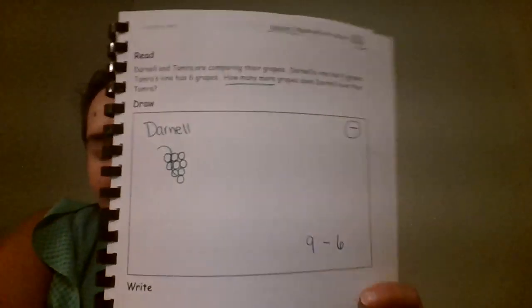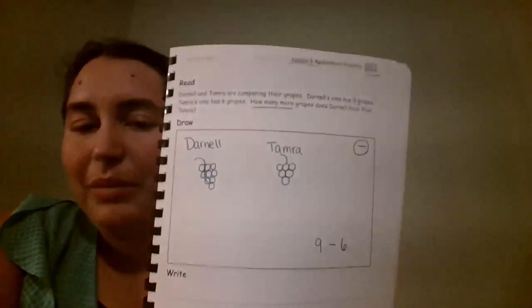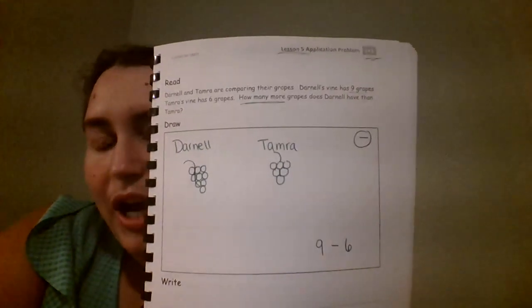9 grapes for Darnell. Now the next one is we now need to figure out how many Tamara has. Up here it says Tamara has 6. So I'm going to draw out 6 grapes for Tamara. 1, 2, 3, 4, 5, and 6. So there, I went ahead and drew 9 for Darnell and 6 for Tamara. But that's only my first part in trying to subtract to figure out how much more.